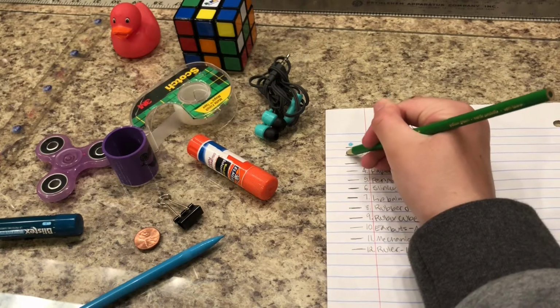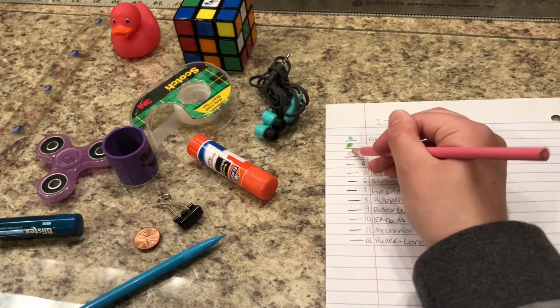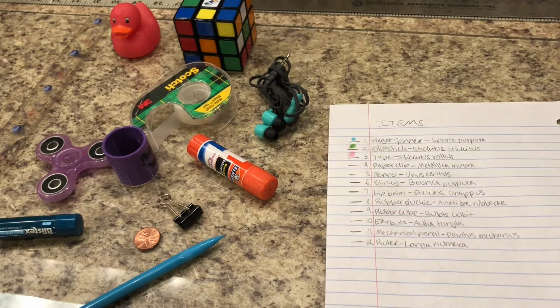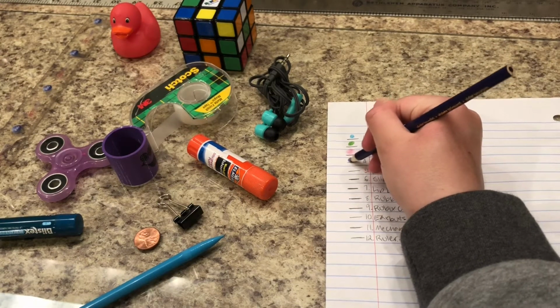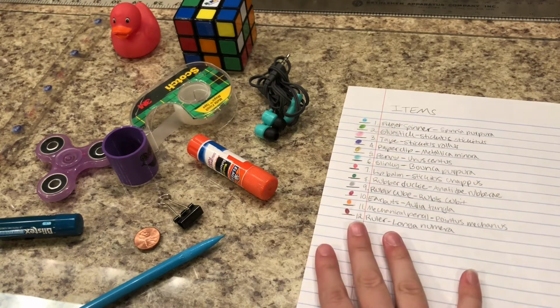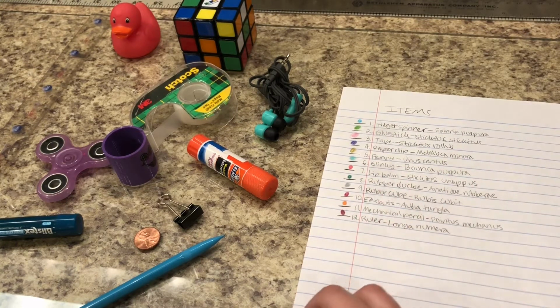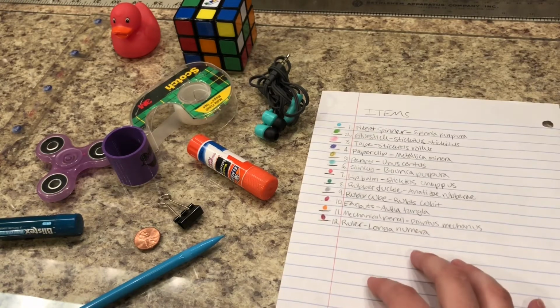This is just to help you. You don't have to use colors. You could use X's, you could use circles, you don't even have to use symbols. Whatever system works for you is good. Alright, so when you're done doing that, you're going to pick whatever object you want to start with. Let's just start with the first one, the fidget spinner.